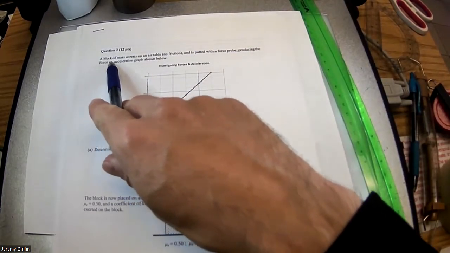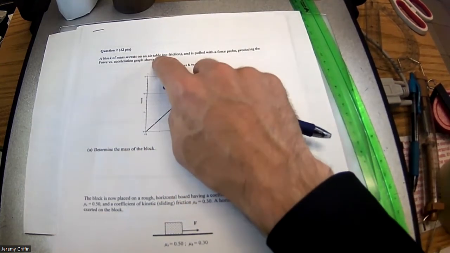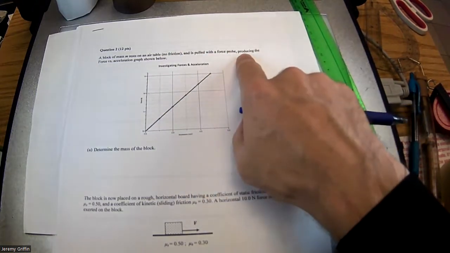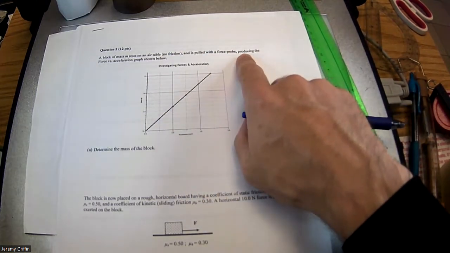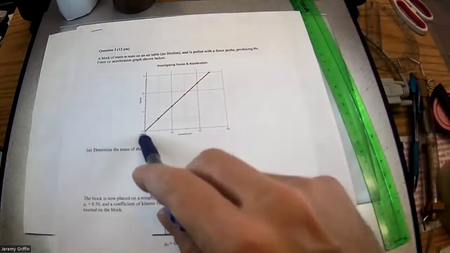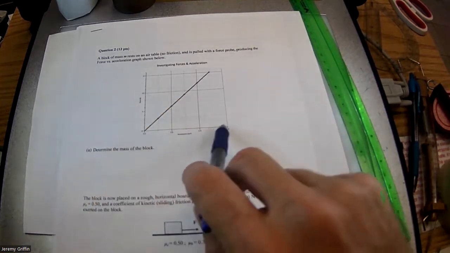A block of mass M rests on an air table. Ooh, look, air hockey table. No friction, right? And it is pulled with a force probe. I think they're implying pulled horizontally. Producing the force versus acceleration graph. Oh, look at that. With different forces, there are different accelerations.